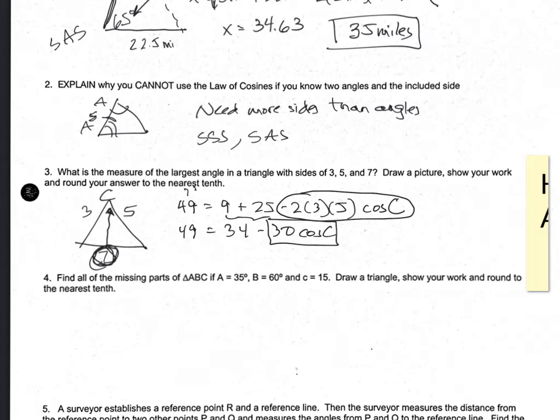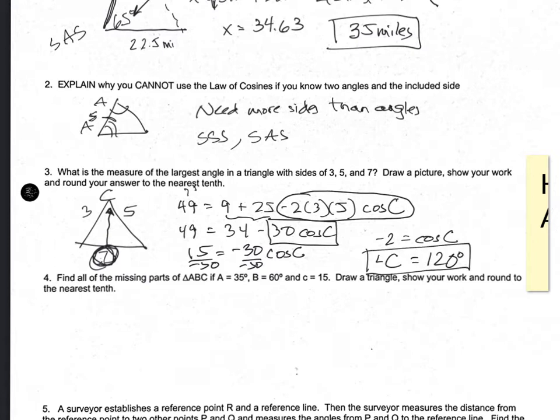So you subtract 34 from both sides, and you get 15 equals negative 30 cosine C. Then we're going to divide by negative 30, and you can type all this in the calculator, but you end up with negative 0.5 equals your cosine. So you want to do second cosine. All right, we want to find the angle. If you're keeping it in the calculator, second cosine, second answer, and we end up with the angle being 120 degrees. Exactly, because 0.5 is on the unit circle, as you know.